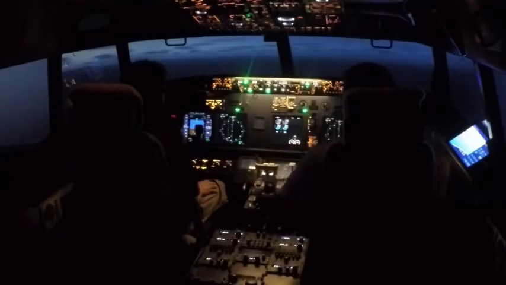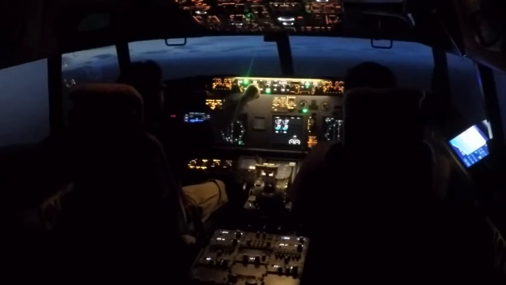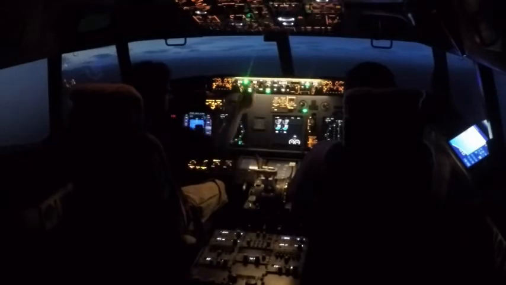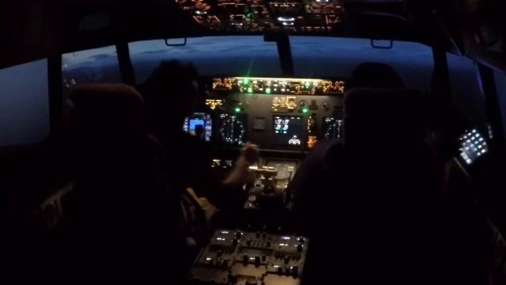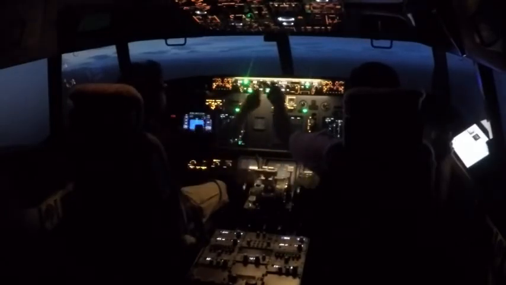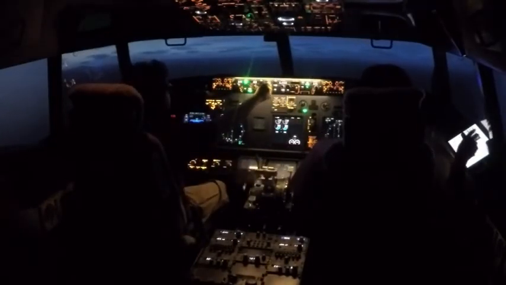All right. So can you reduce the speed more? 180. Flaps 5. Okay, and we can start the turn to heading 050 to the left.